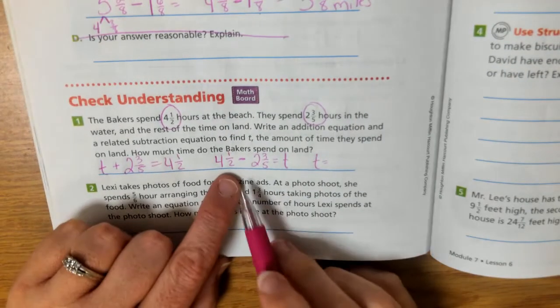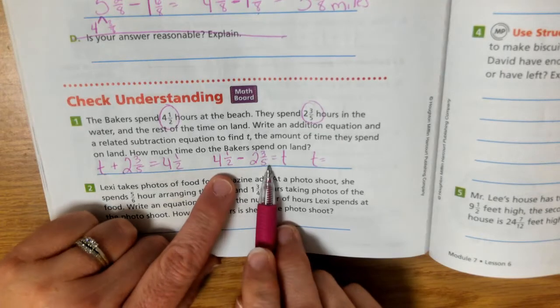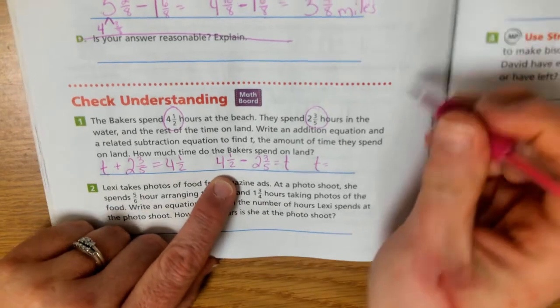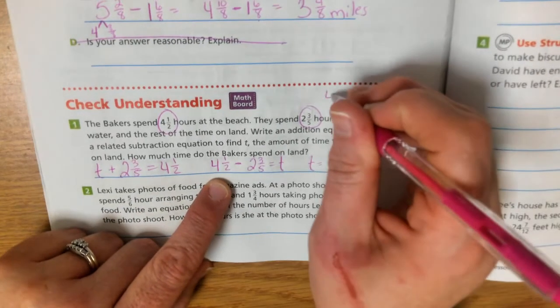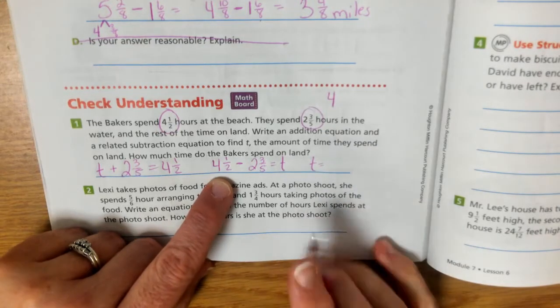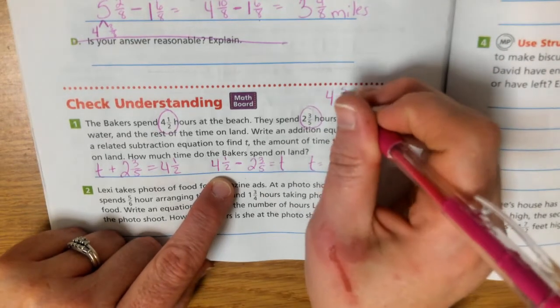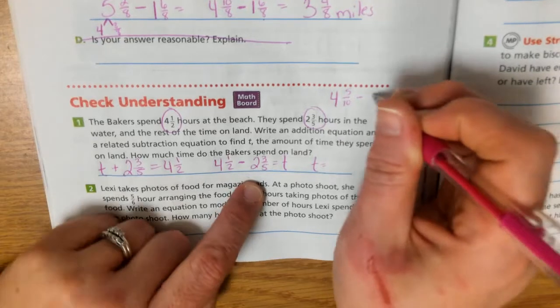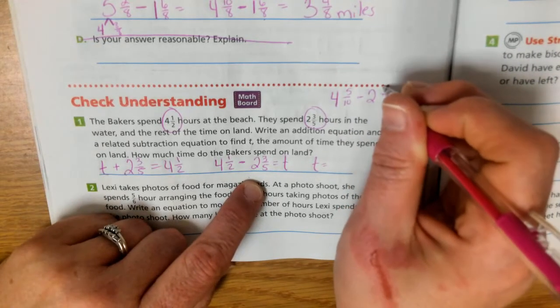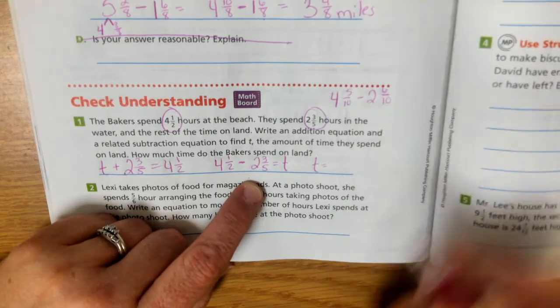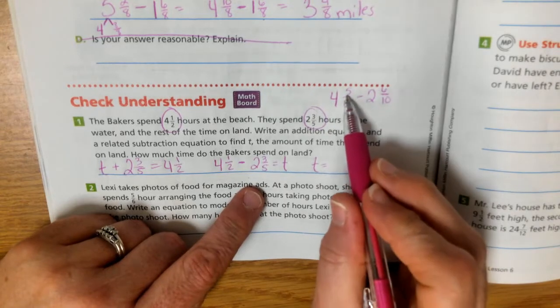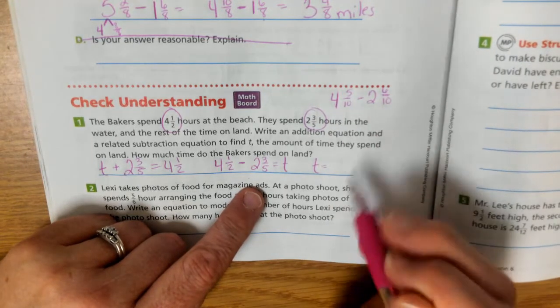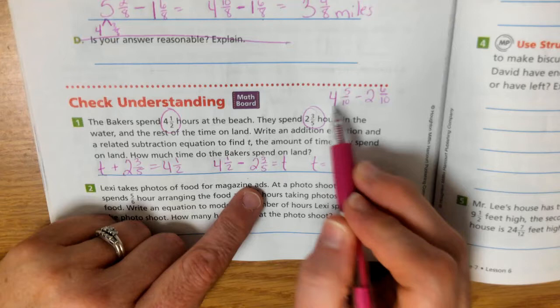So I need to rename these numbers. What the 2 and the 5 have in common would be a 10. So we're going to have 4, I'm going to write it up here just because there isn't enough room, 4 5/10 minus 2 6/10. Now again, my 5/10 is smaller than my 6/10. So I have to regroup. I have to come next door.